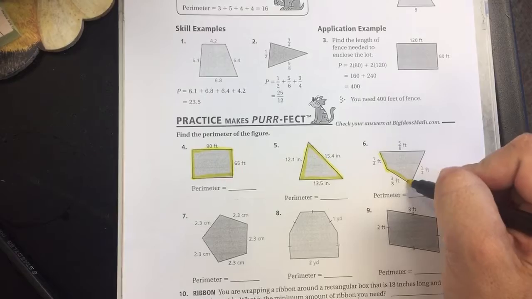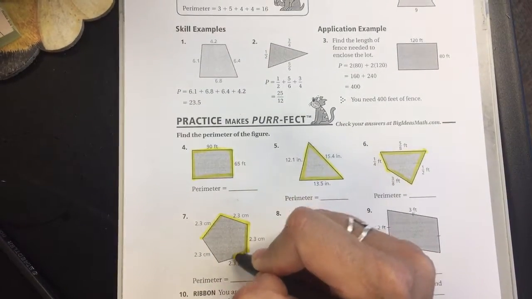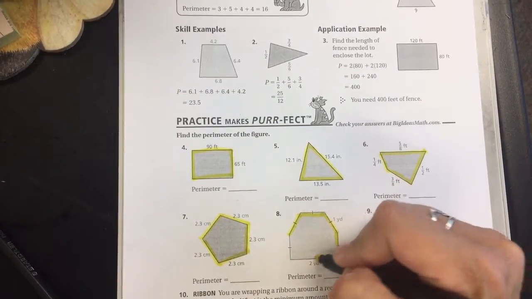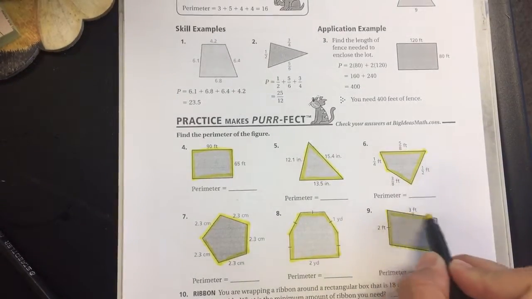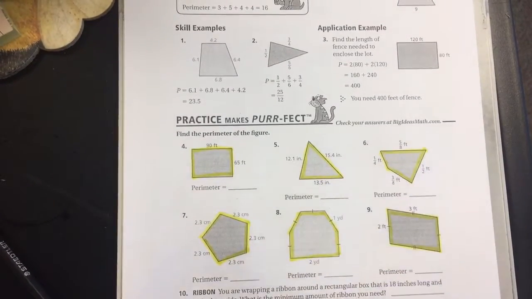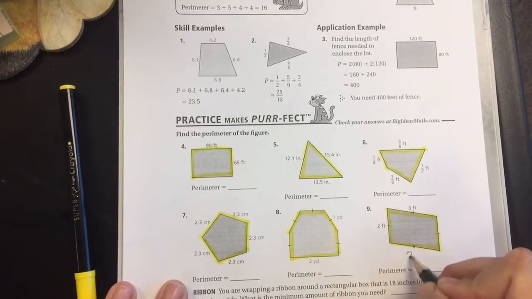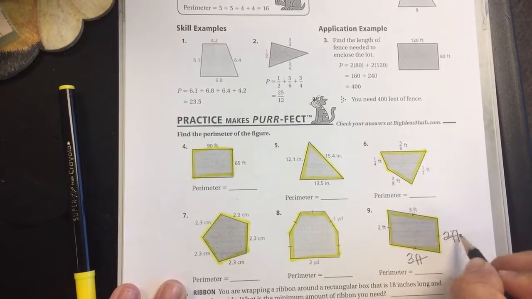The inside of all of these are shaded, but I just want to remind you that perimeter stays focused on the linear sum of the side lengths all the way around each figure. And we even see some notation here that's been introduced in high school geometry, the congruent markings on the figure like number 9. If this side is 3 feet, this side is 3 feet. If this side is 2 feet, this side is 2 feet.